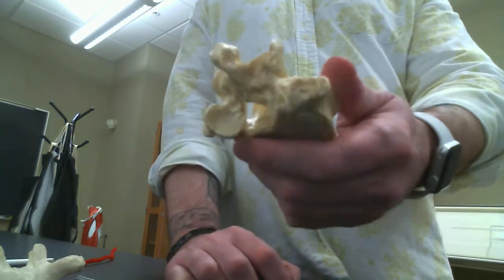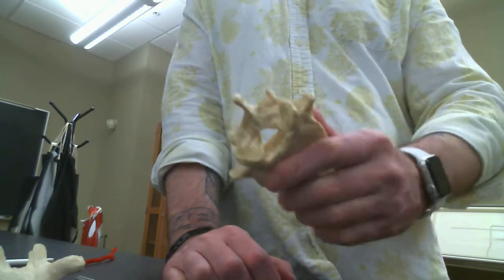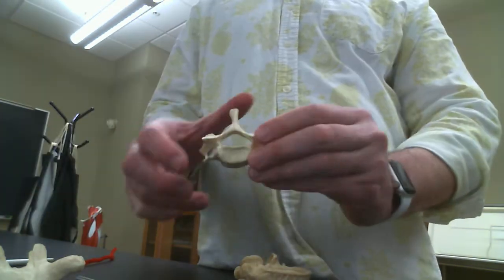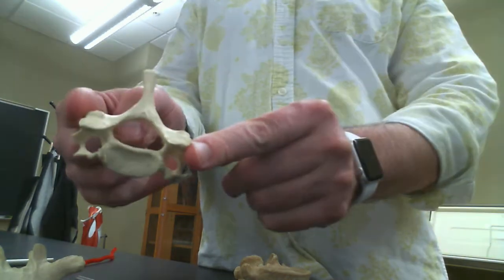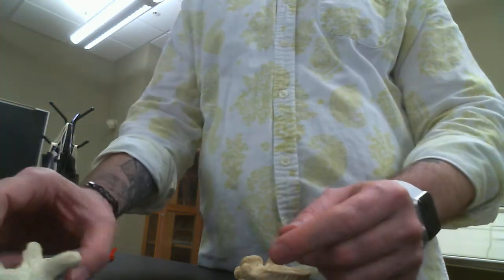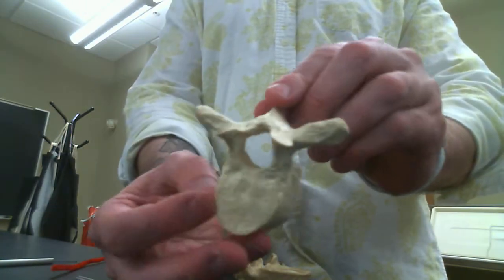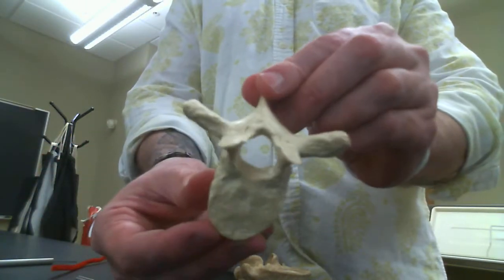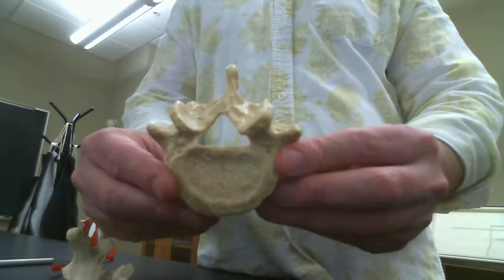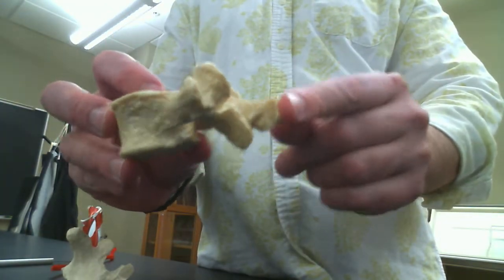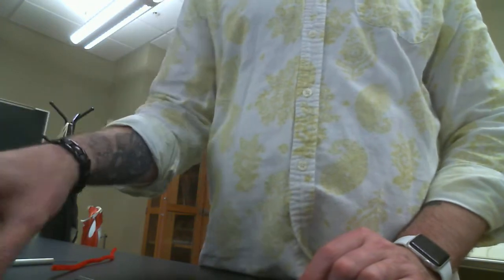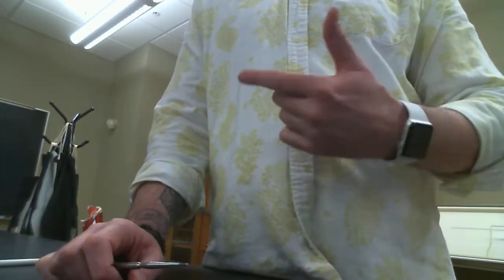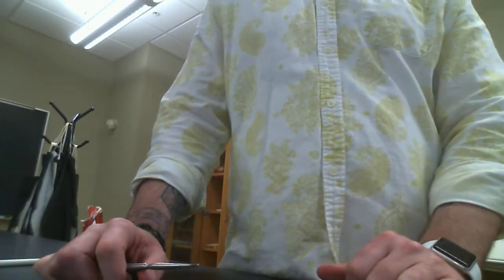And so again, that's going to be the best way to distinguish the difference between a cervical vertebra, a thoracic vertebra, and a lumbar vertebra. All right. So again, make sure you know the different types of vertebra: cervical, thoracic, or lumbar.